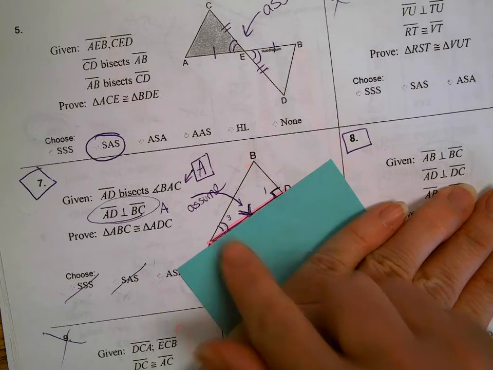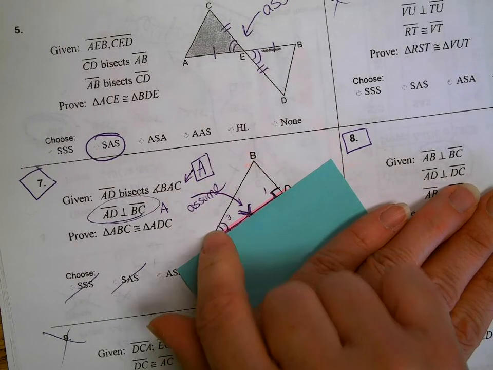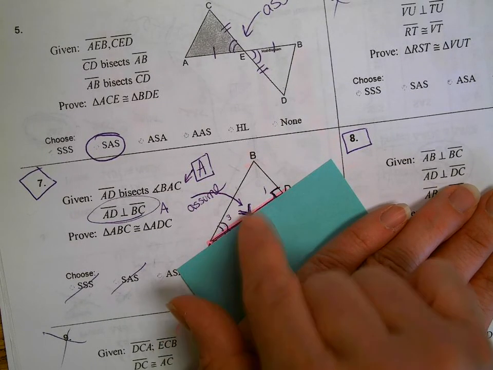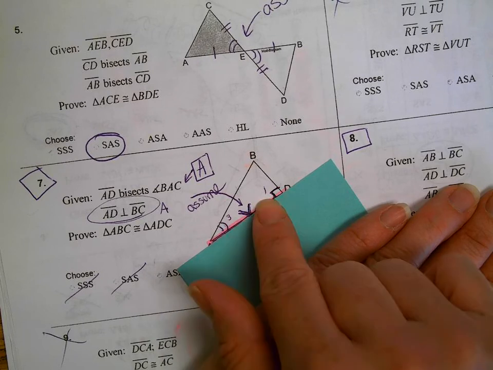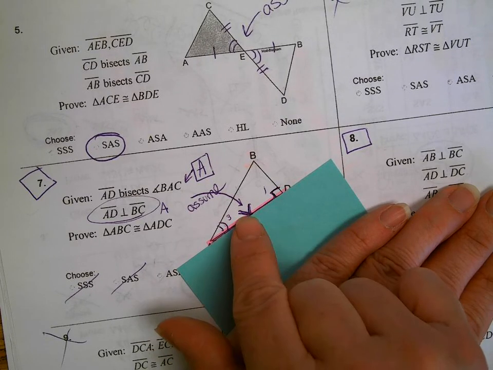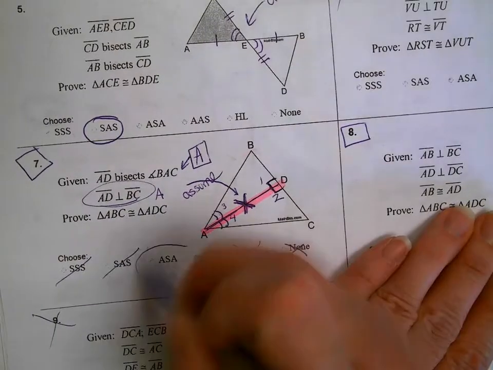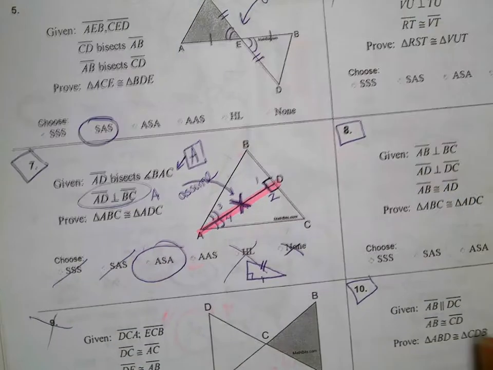If I cover up one of the 2 triangles, I'm now just isolated in one picture. This angle corresponds to the one and the other. This side is shared between both in this angle. So these are the markings for angle, side, angle. So the best answer there is going to be ASA. Okay. Scooching over to 8 and 10.